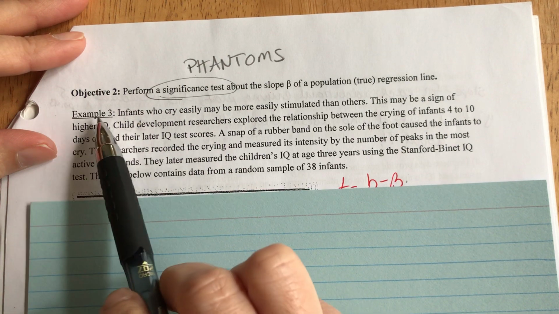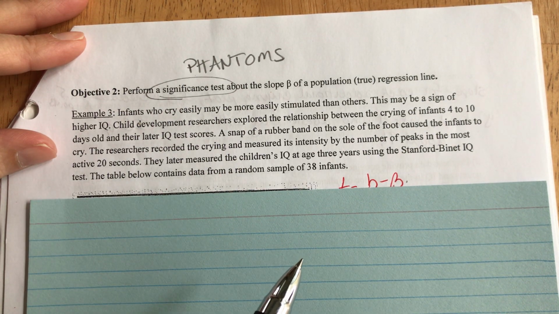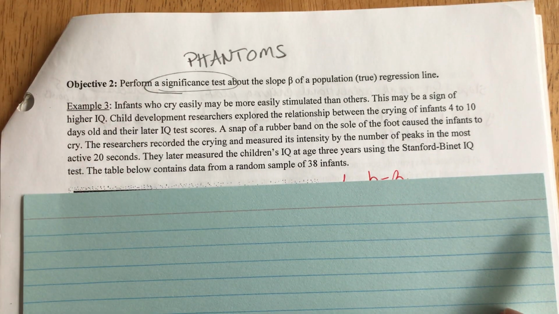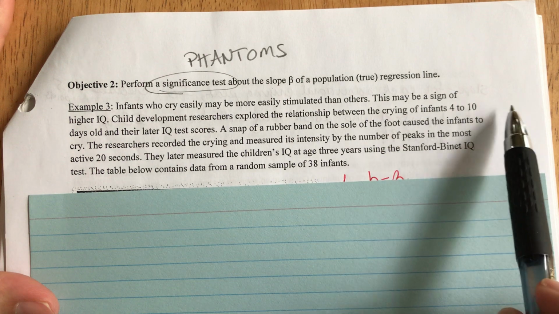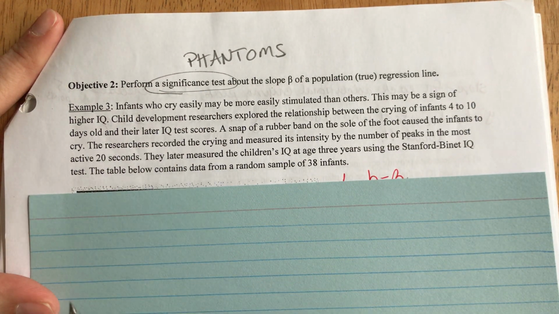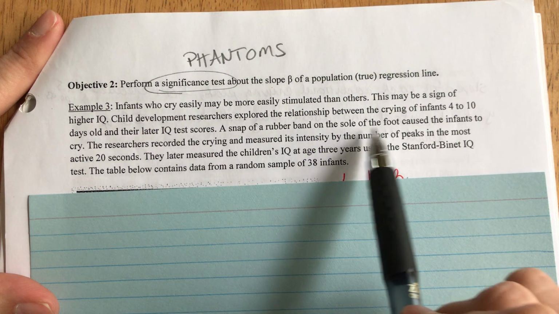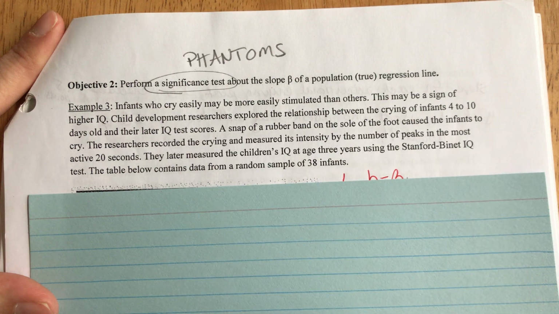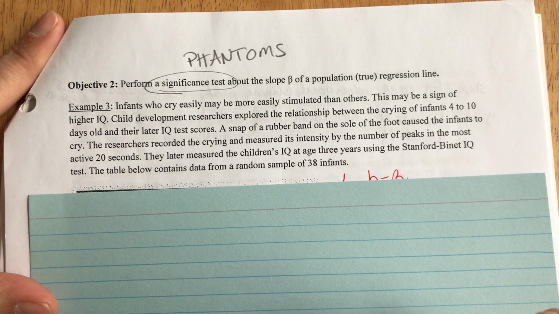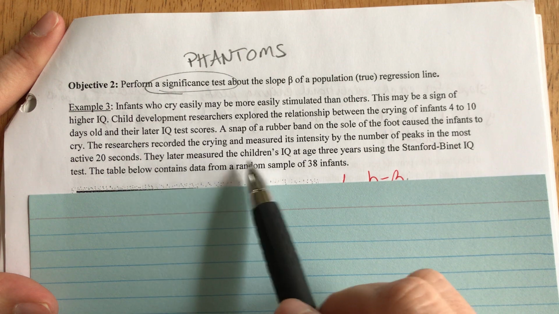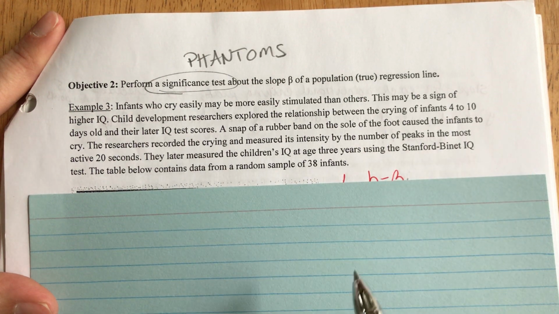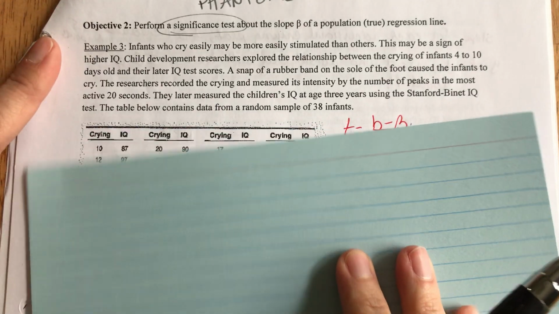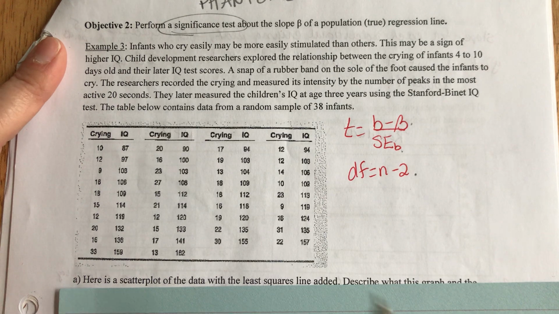All right, so if we've got example 3, infants who cry easily may be more easily stimulated than others. This may be a sign of higher IQ. Child development researchers explored the relationship between the crying of infants 4 to 10 days old and their later IQ test scores. A snap of a rubber band on the sole of the foot caused infants to cry. The researchers recorded the crying and measured its intensity by the number of peaks in the most active 20 seconds. They later measured the child's IQ at 3 years old using the Stanford-Binet IQ test. The table below shows the data from a random sample of 38 infants.